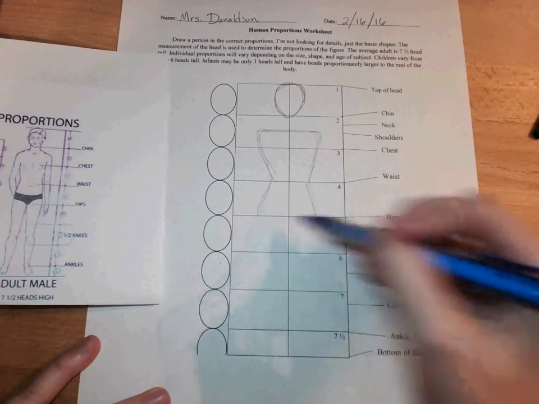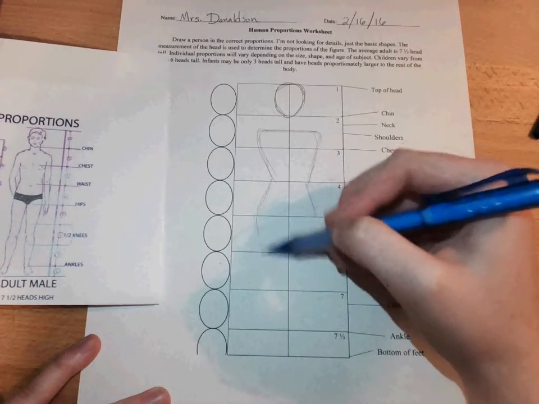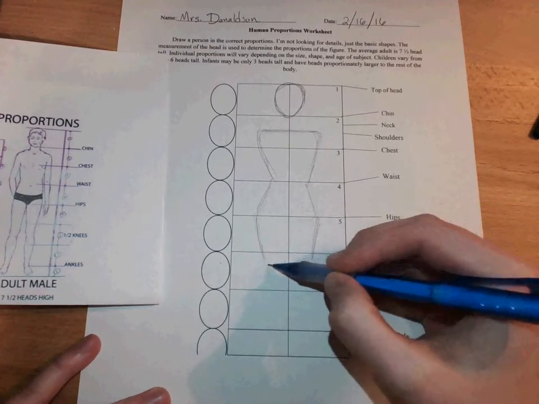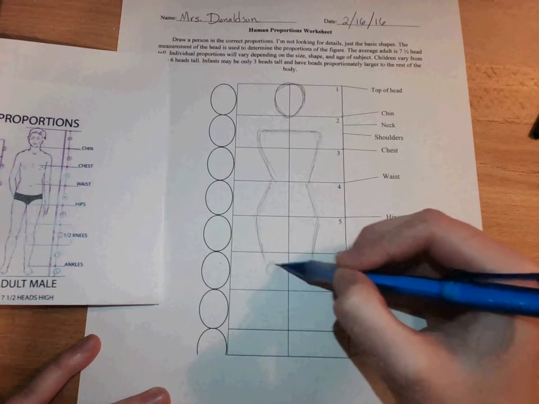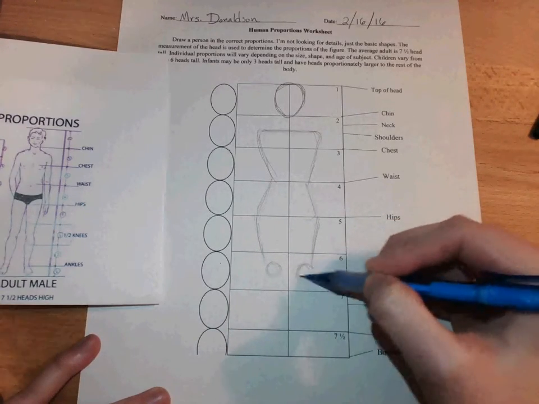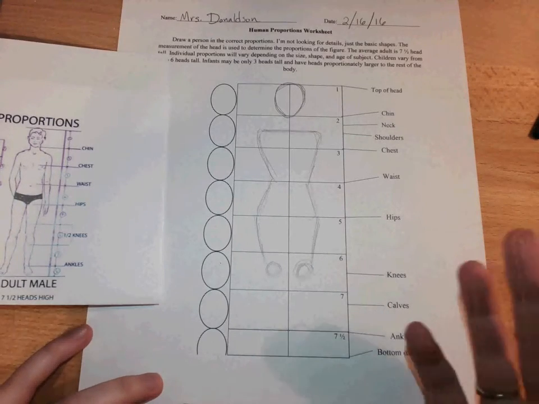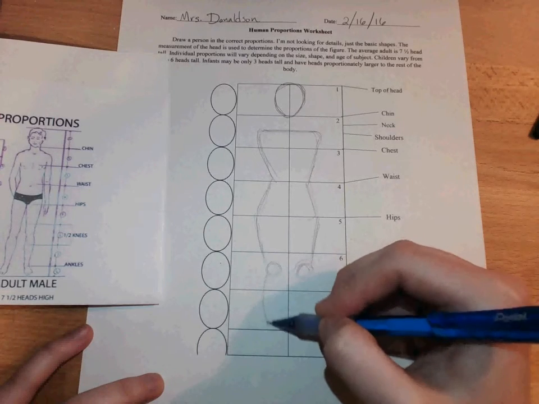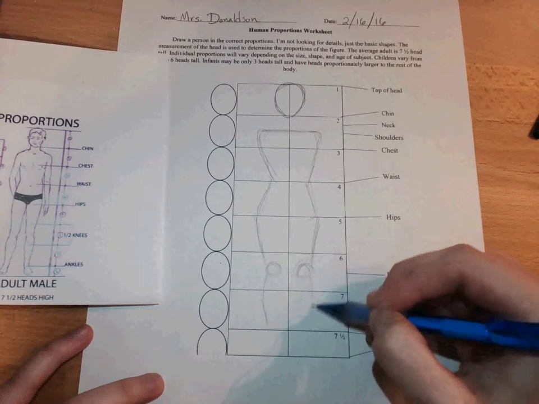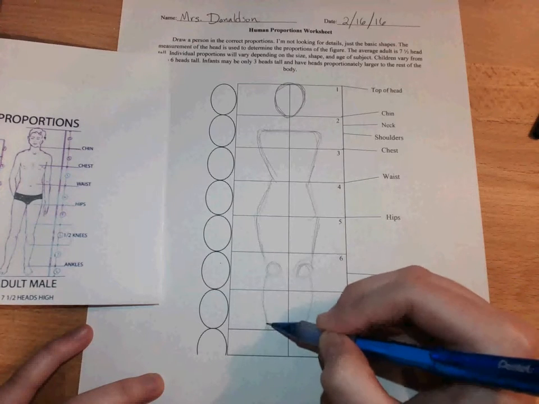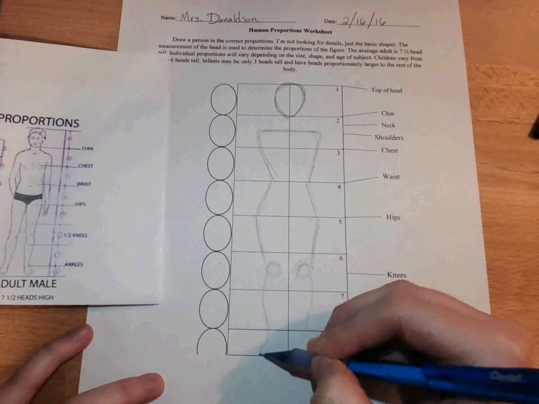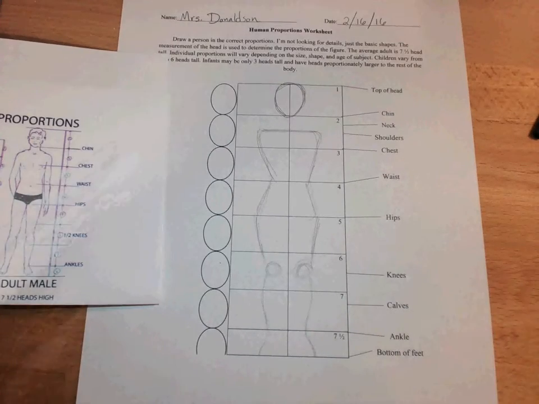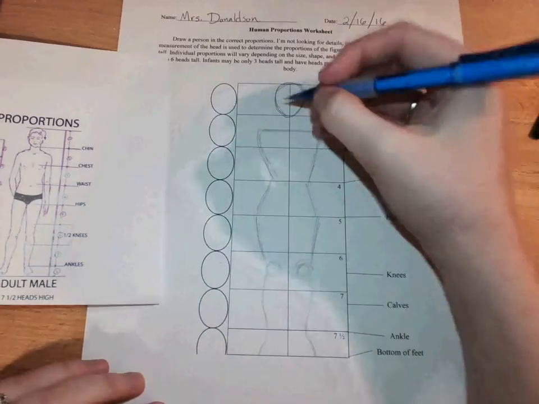Just basic proportions there. And you've got the thighs, and the knees here, and I'm going to make little circles for the knees. You see I'm just doing basic shapes. You've got the calves that go down to the ankles, and then you've got the feet. So I've got the basic human form going on there.